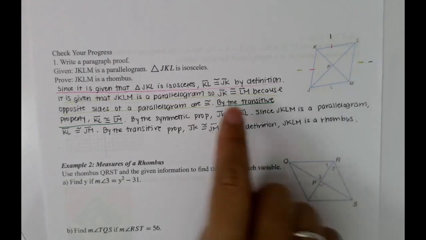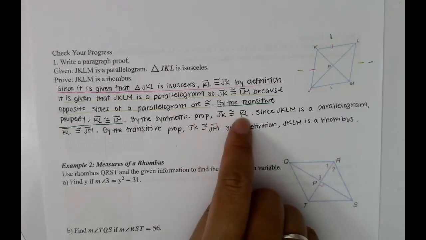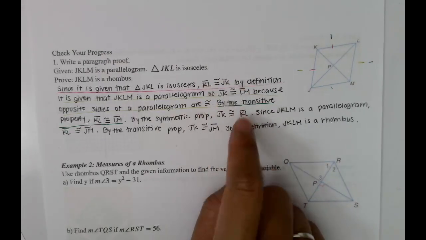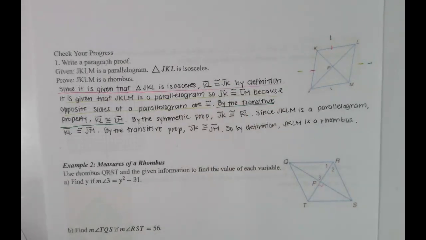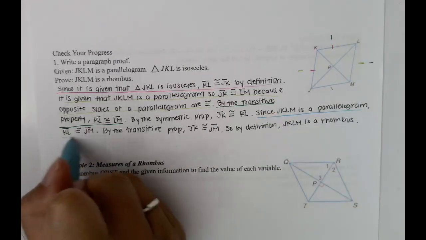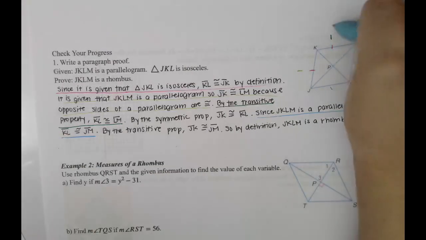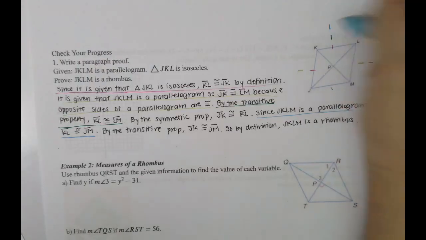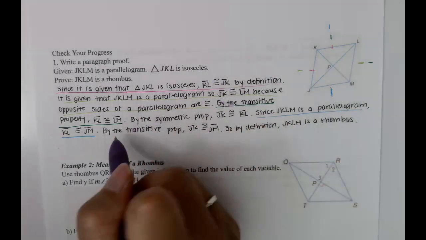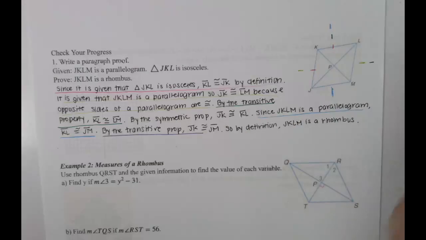Then the next part says by the symmetric property, JK is congruent to KL. So it just switches this. That's the symmetric property. And as a result, since JKLM is a parallelogram, again, opposite sides are congruent. So KL is congruent to JM. So this is our first introduction of this other one. And so then, by the transitive property, JK is congruent to JM.